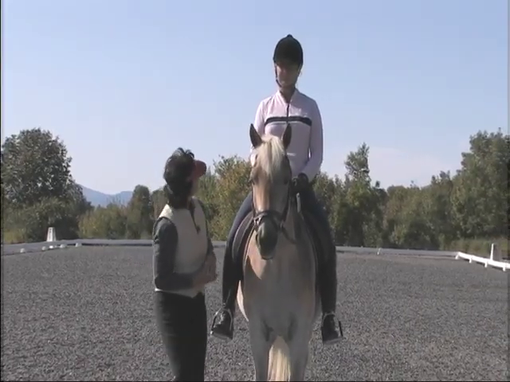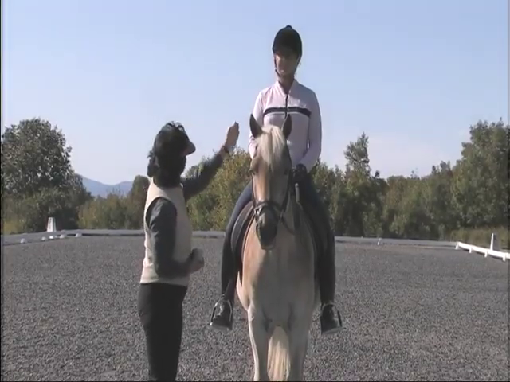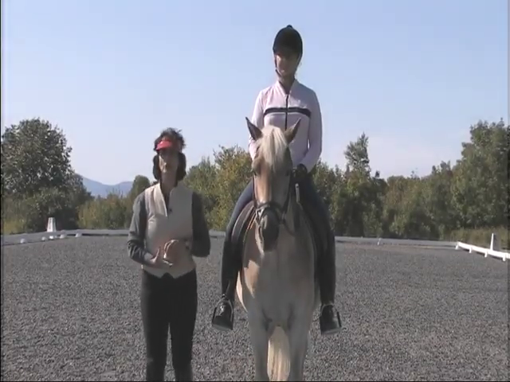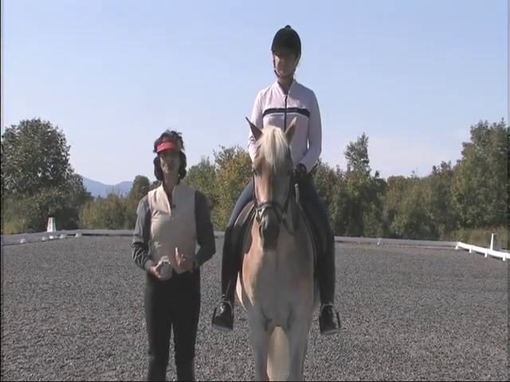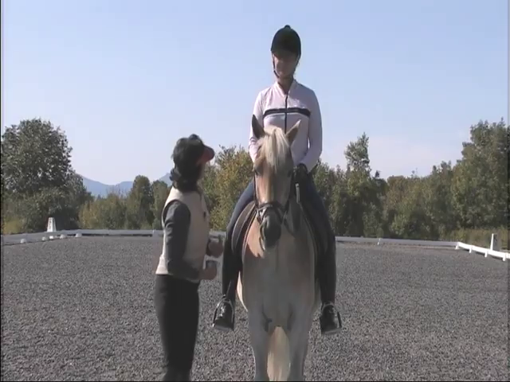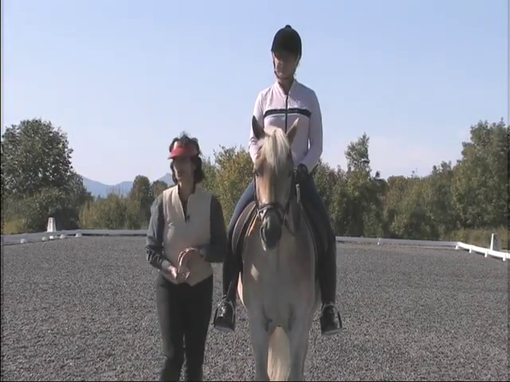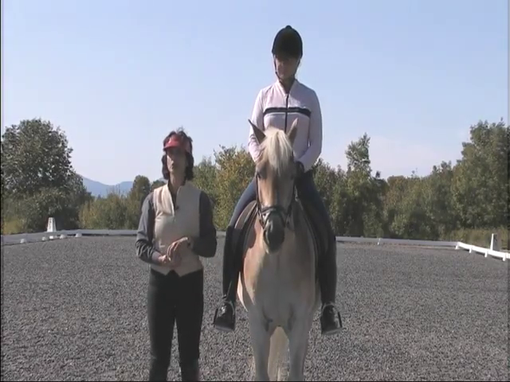There you go. So that she's absolutely, the zipper is perpendicular to the ground. So the word zipper will remind her to sit straight. Another thing that will help her think about sitting straight, sometimes we use the word toothpick.